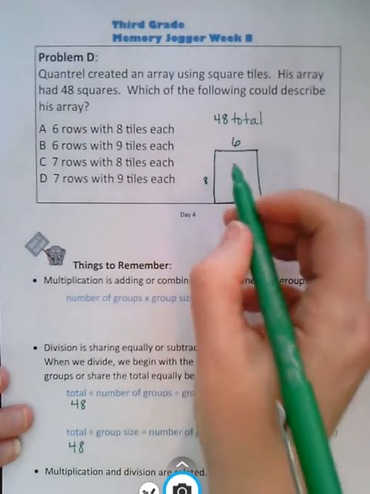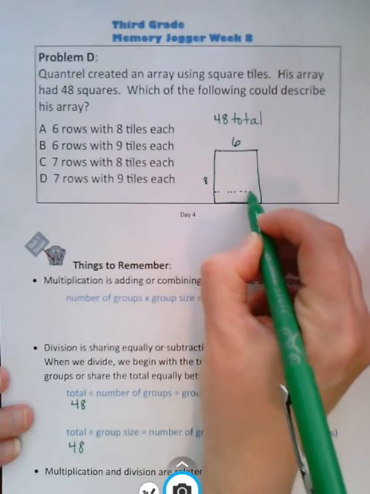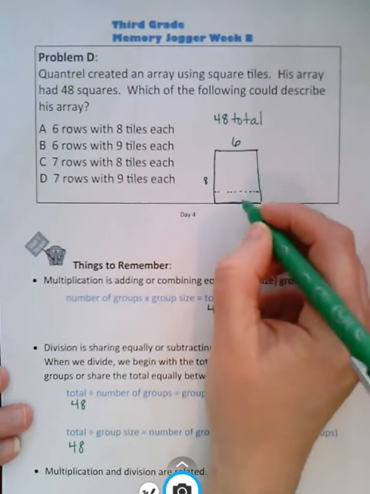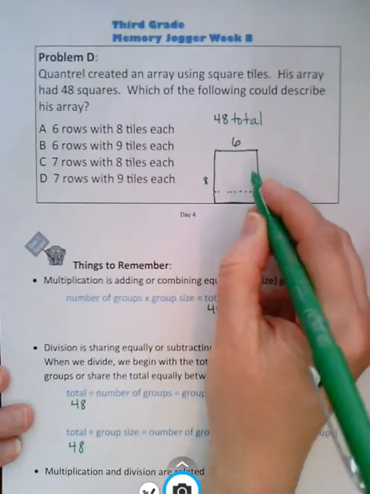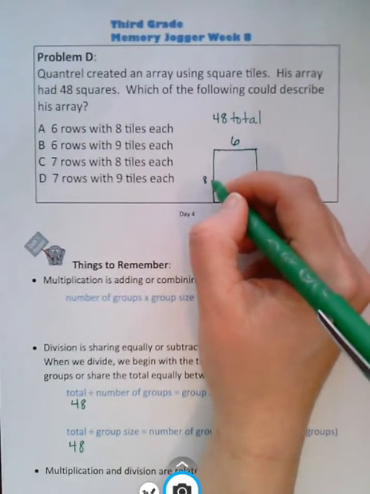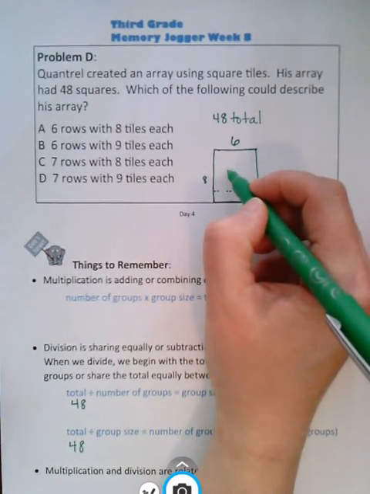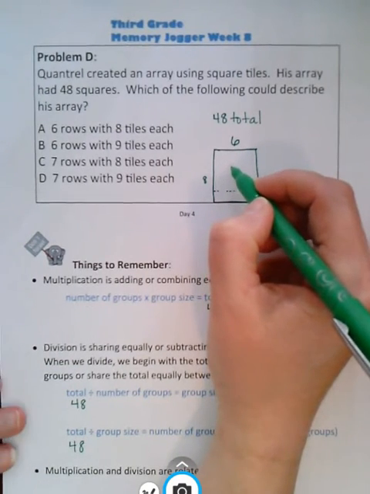But if you're not quite sure, a good strategy would be to think about this in 2 parts. Not adding 8 plus 8 plus 8 plus 8 plus 8 plus 8, because that would kind of take a while.